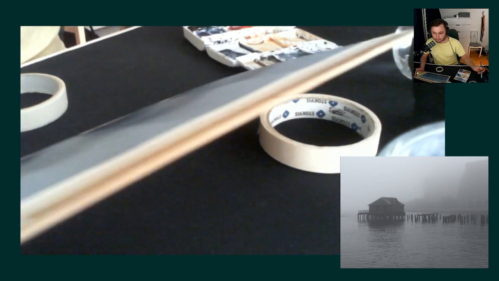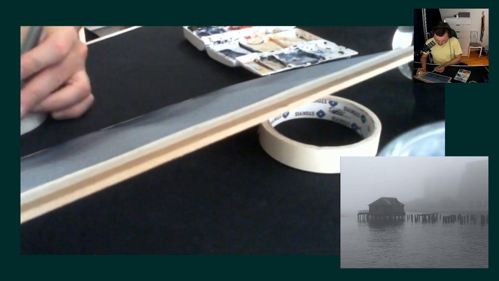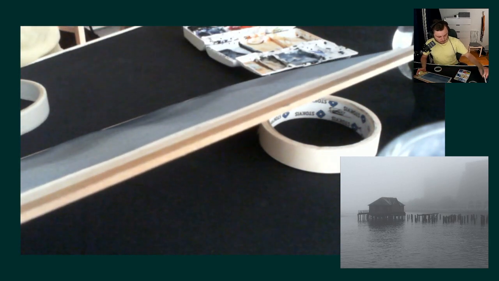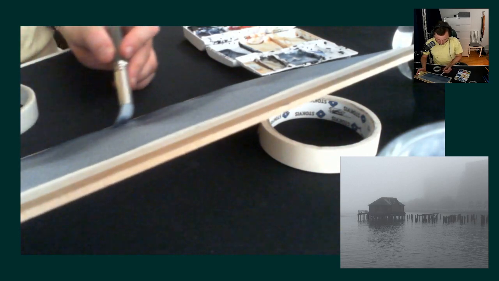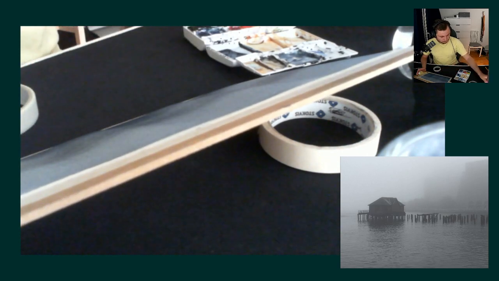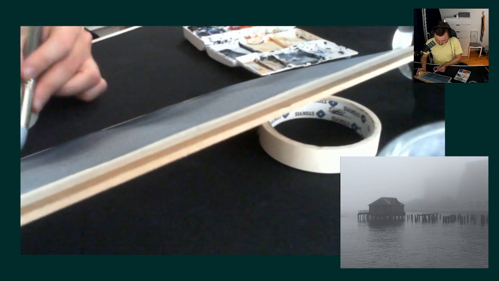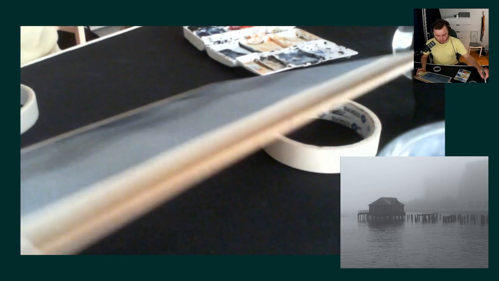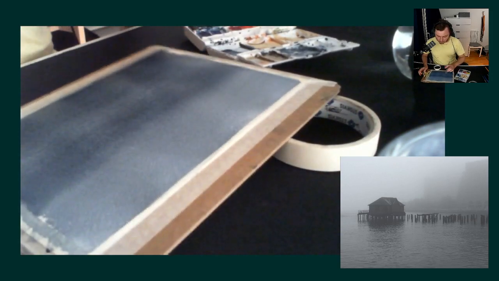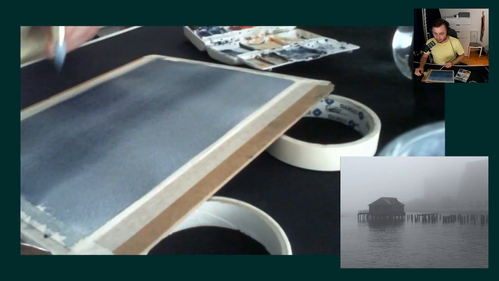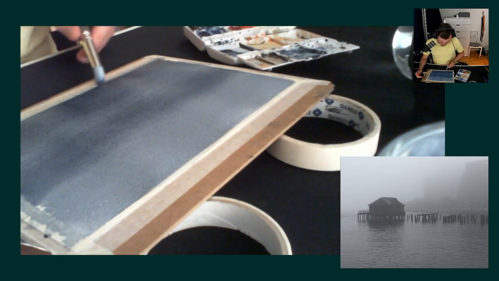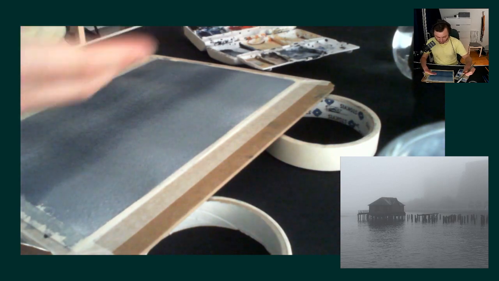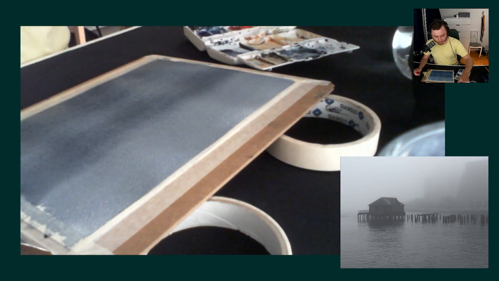I'm just using a dryer brush to sort of... extremely, like all of it ran down.